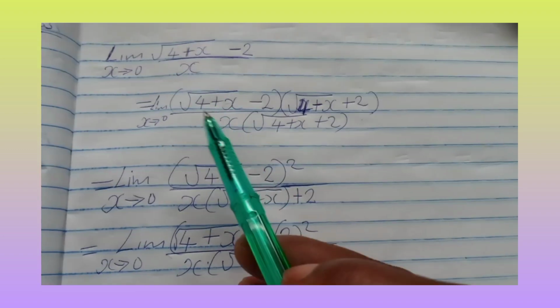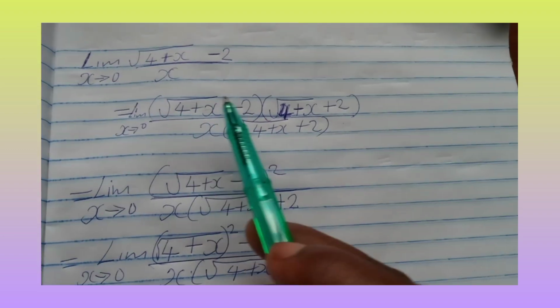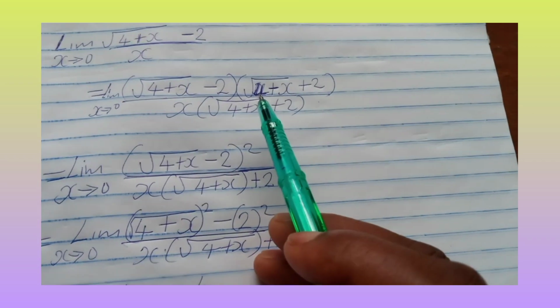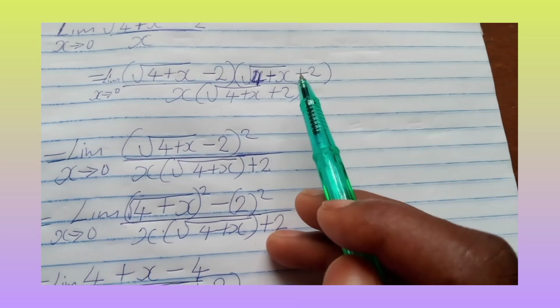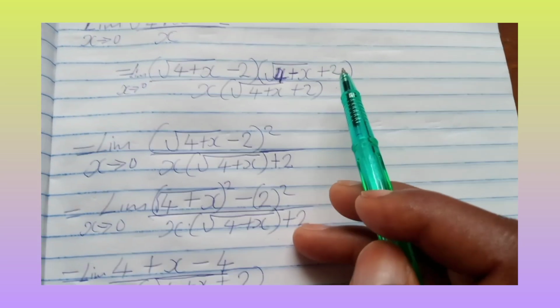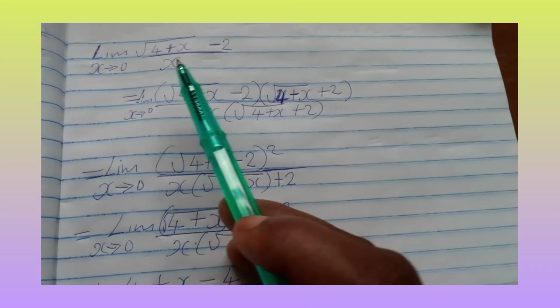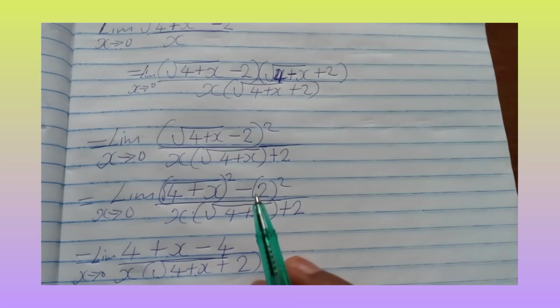So we multiply the square root of 4 plus x minus 2, which was the first one, by the opposite, the conjugate of this surd, which is the square root of 4 plus x plus, instead of minus, the conjugate becomes plus 2. So we multiply both the numerator and the denominator. The denominator we have only x here, so we multiply the whole of this function times this x. So let's look at how to do it.